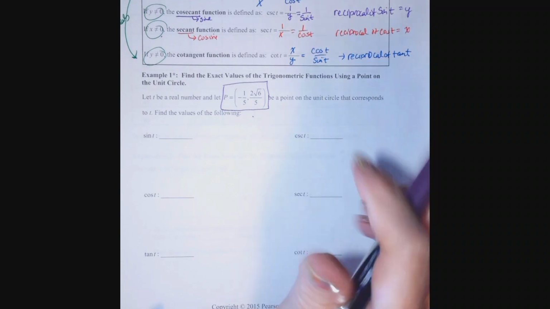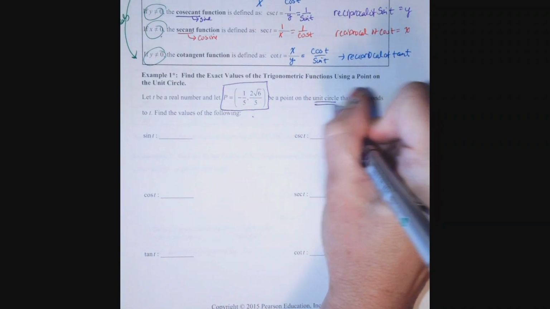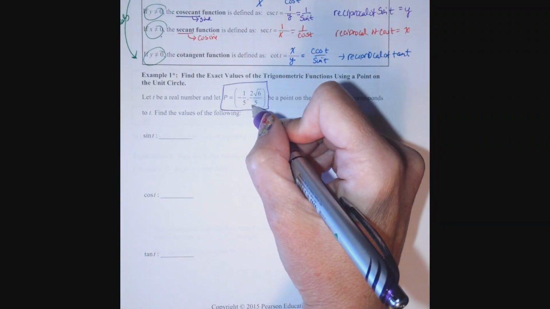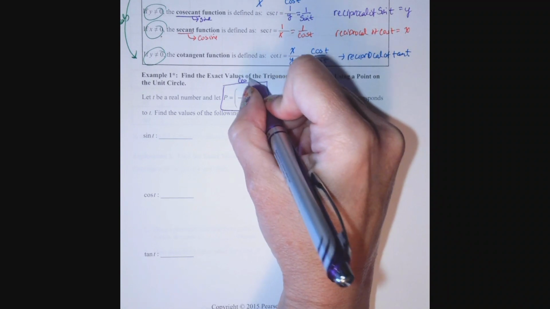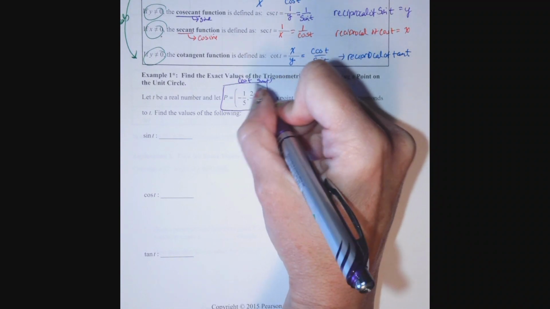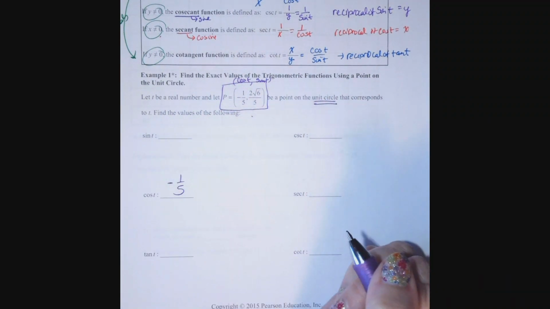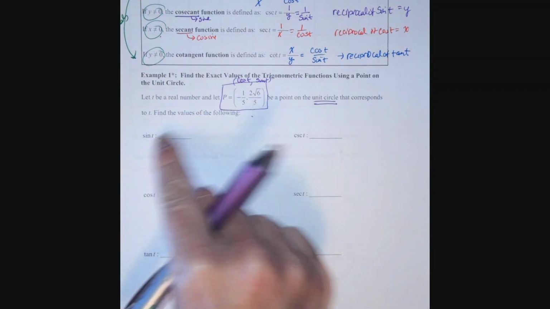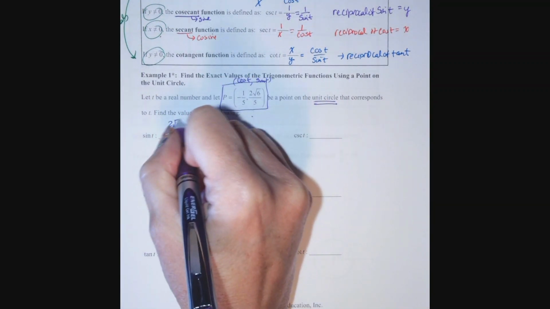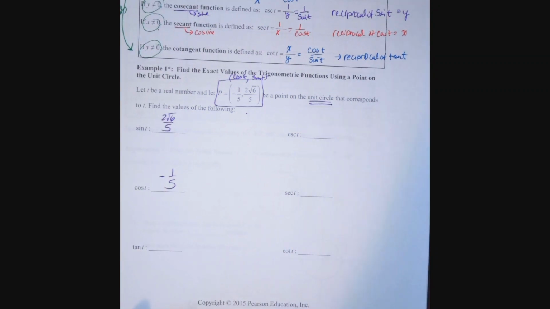So find the values of the following. Now, when I'm on the unit circle, my coordinates correspond to cosine t, sine t. So cosine t right here is negative 1/5, and sine t is 2 square root 6 over 5. Now, where would this be on the unit circle? What's that unit circle going to look like? Let's figure that out.